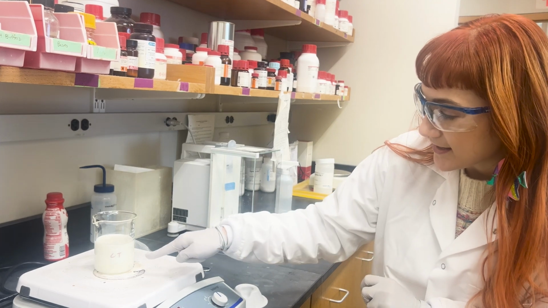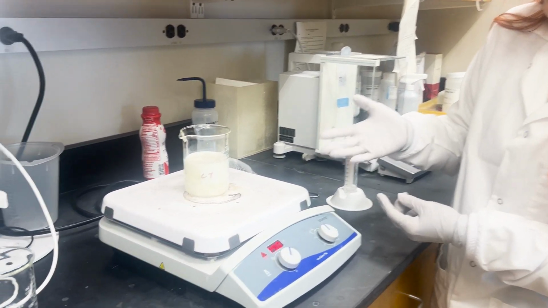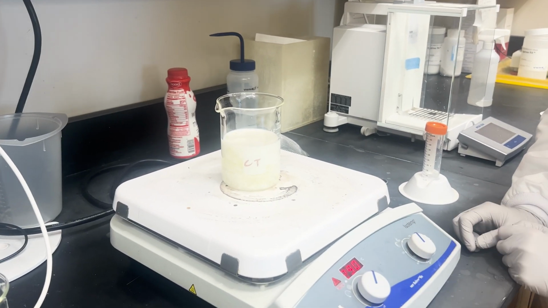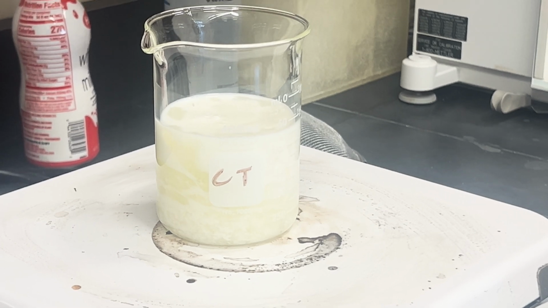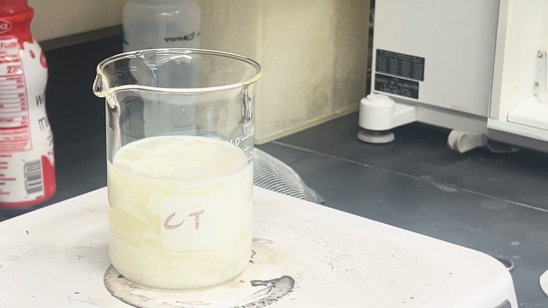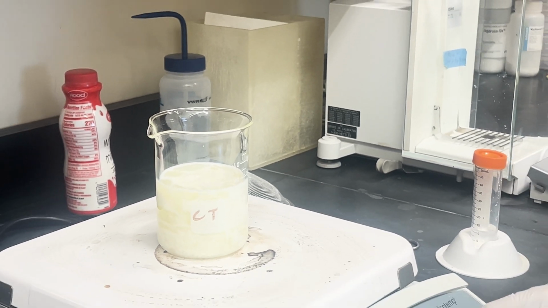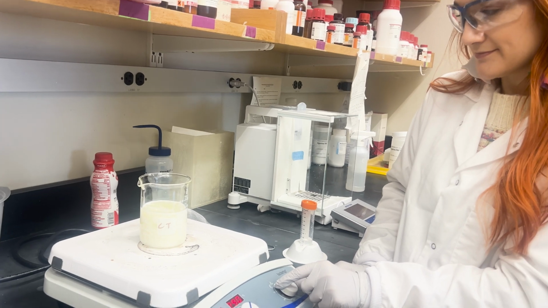You can see something is changing in there. We used to have this nice uniform milky solution, and now we have some stuff in there. So what is that stuff? We're going to give it a little bit more of a stir, and then we're going to see what comes out.